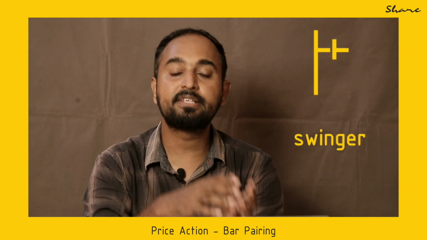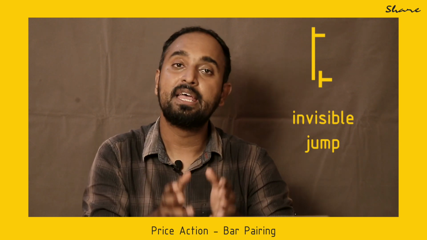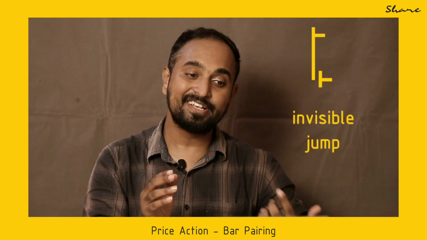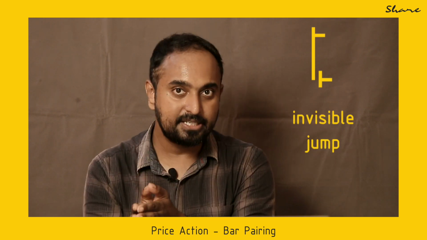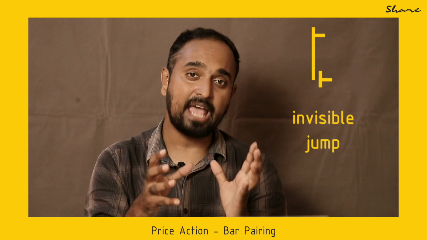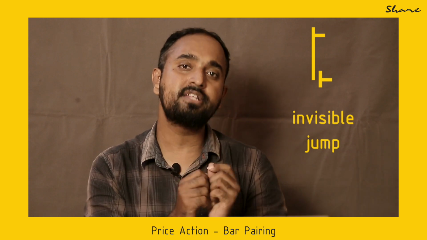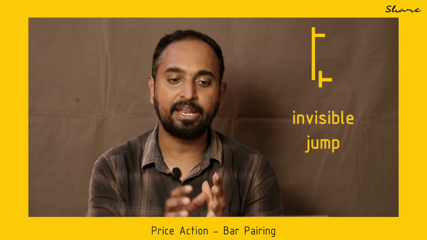Then the seventh action, again a pair, is the invisible jump. On the first day the candle goes up, there is an upward ease of movement, and the closing is also very strong. But the next day price gaps down and stays in a very small hinge again, a very narrow range, and the close is in between. So this is a very bearish action because we saw a huge gap down and the cause is getting built in a very small range. The price can go further down, is what we can expect.